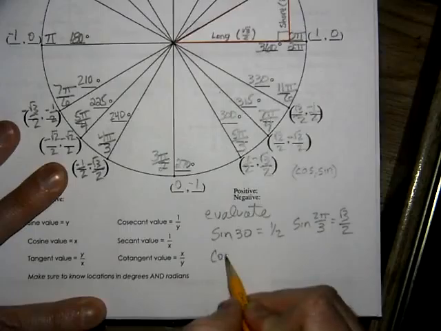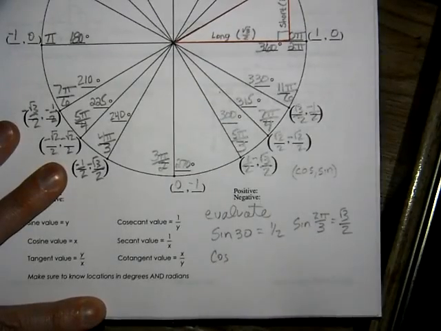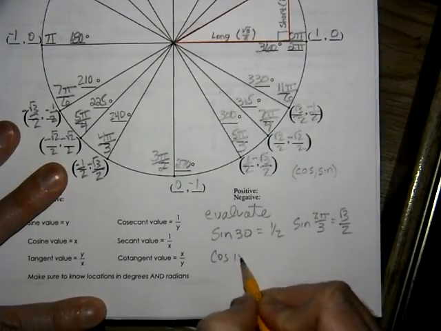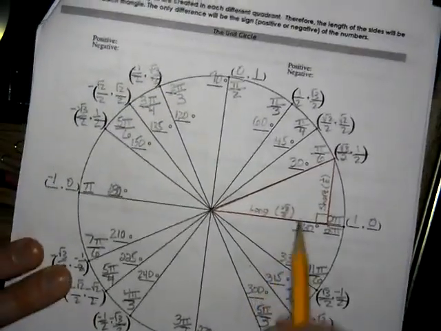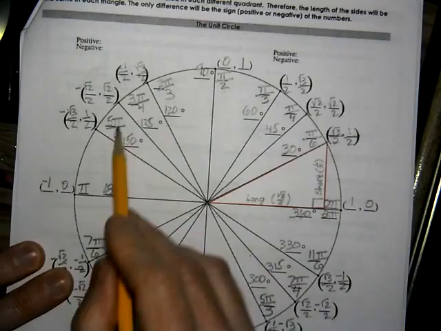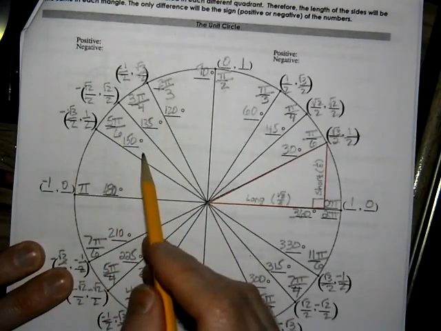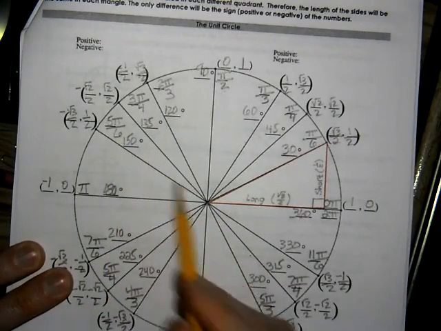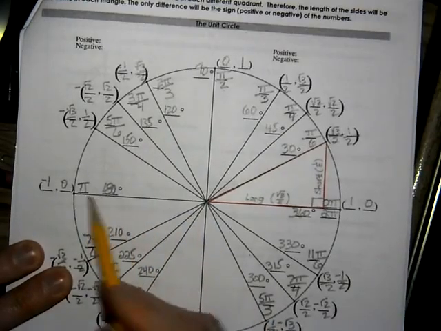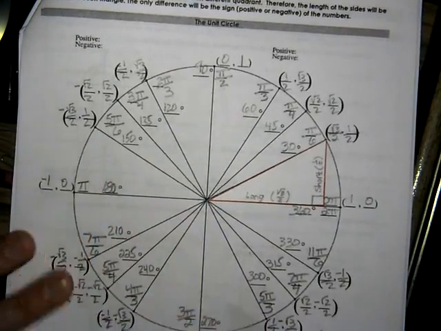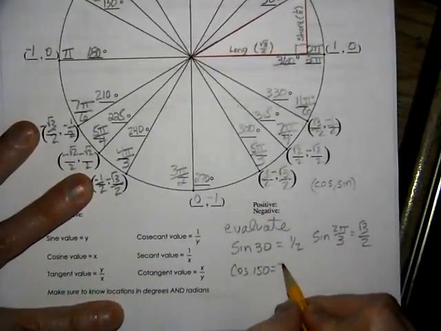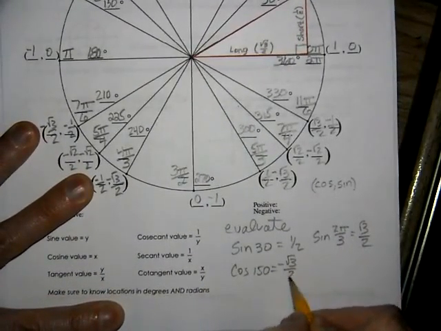To evaluate cosine, let's do cosine of 150. Well, 150 degrees, you know in your mind, is way off towards the left. The cosine is your x, so that's the long distance. Long to the side, up short. Long is your root 3 over 2. But remember, it's to the left, so it would be negative.